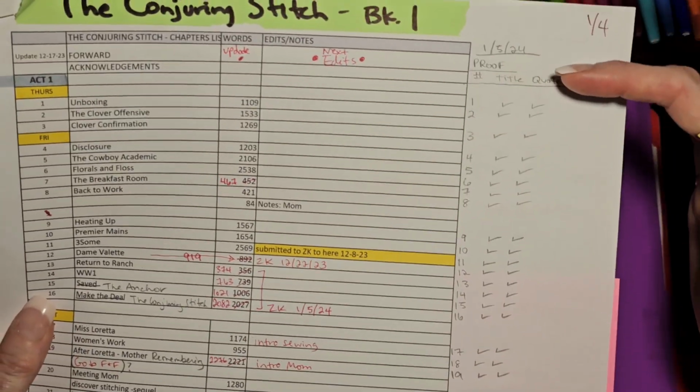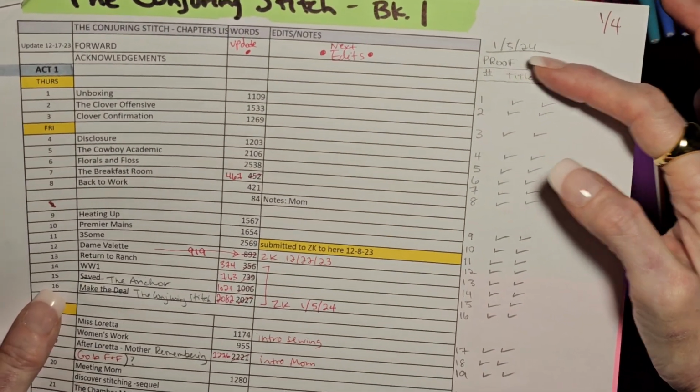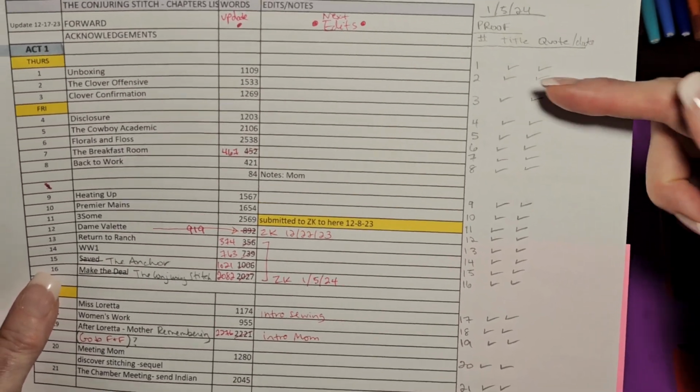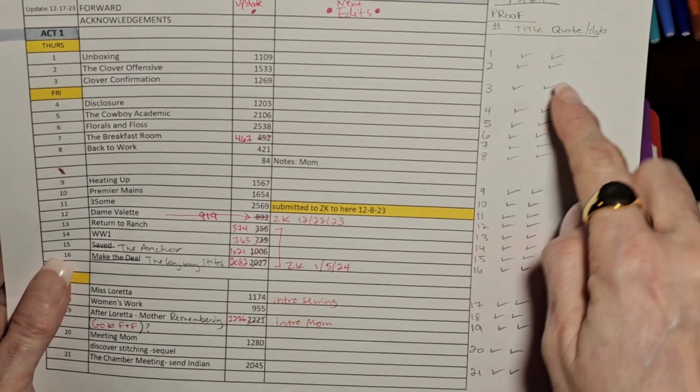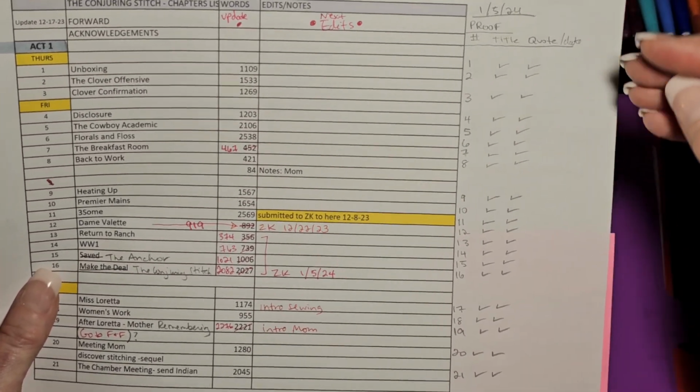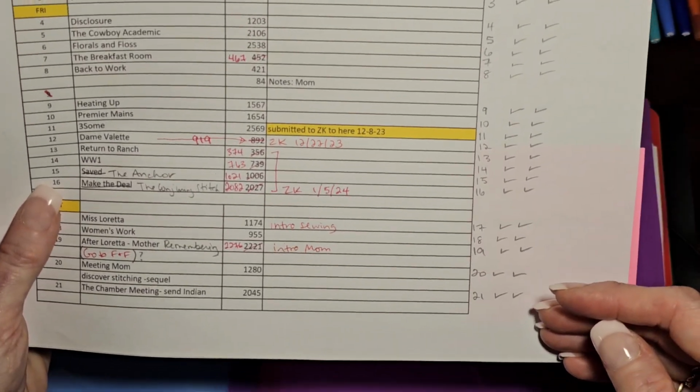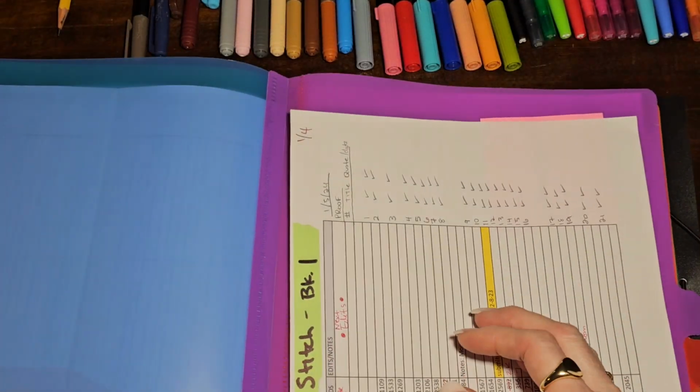Over here is just a little proofreading note from January 5th of 24, which tells me that these chapters have been both proofread for title and quotes because each chapter begins with a quote, and that if both checks exist, then those chapters are done for as far as I am in the story.